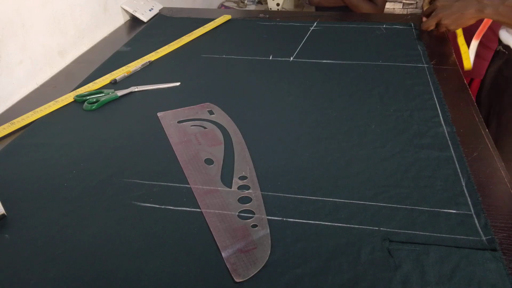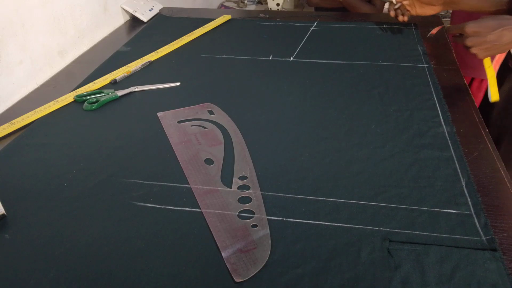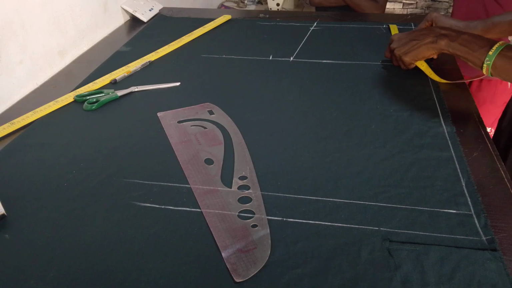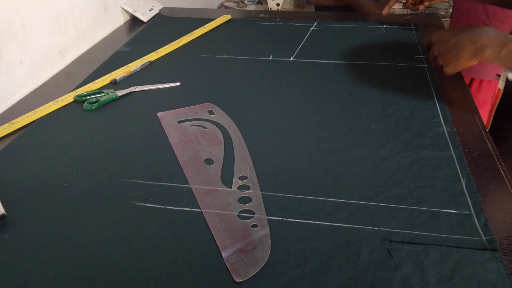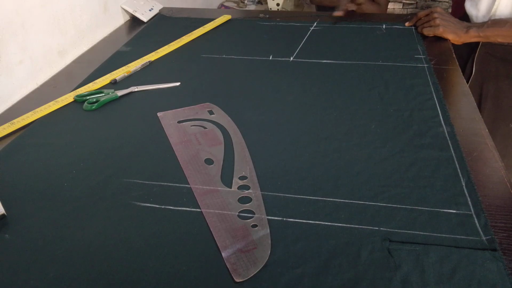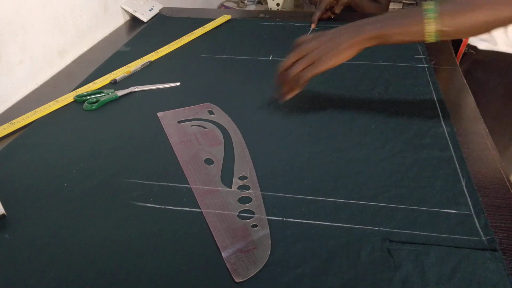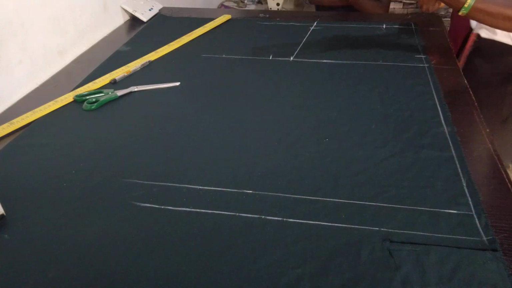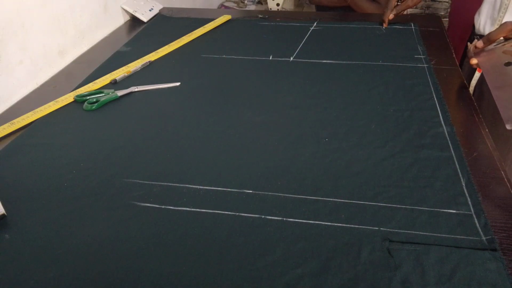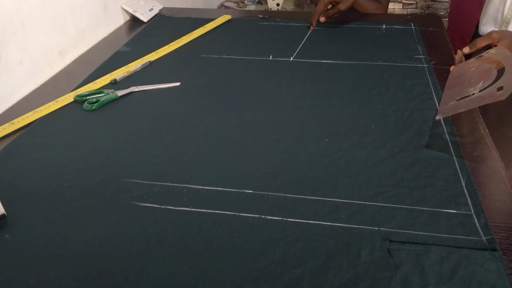The pocket width I use 3 inch, while the pocket depth I use 8 inch. So this 3 inch, you join these 3 inch points to this 1 inch depth. Pocket 3 inch, 3 inch pocket width, then 1 inch crotch depth.